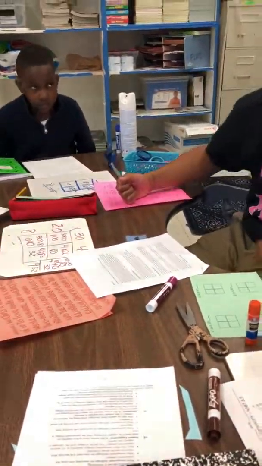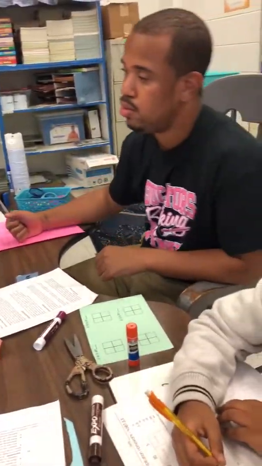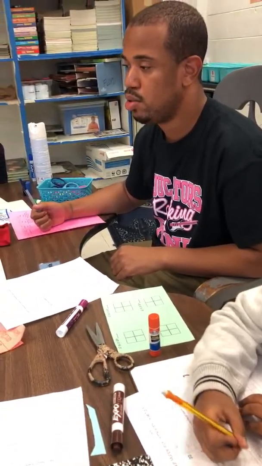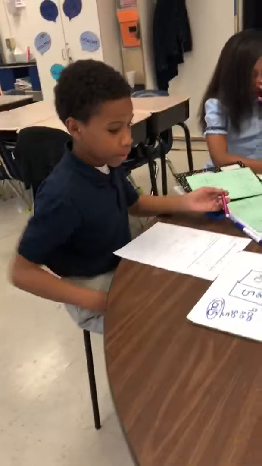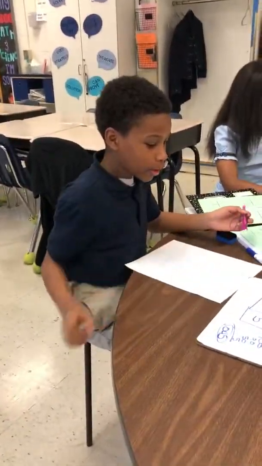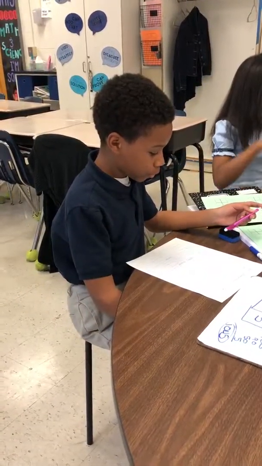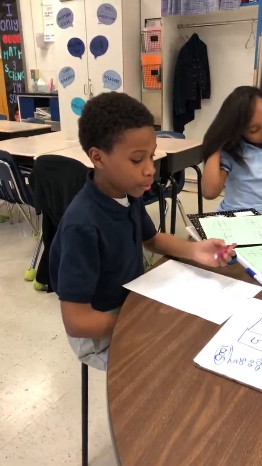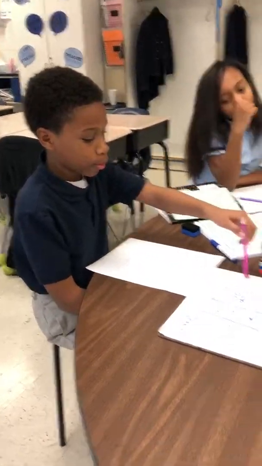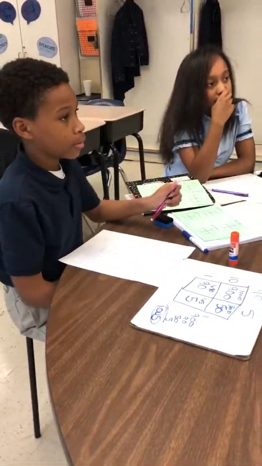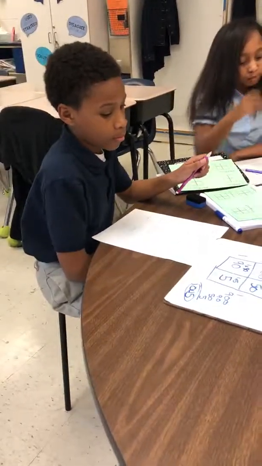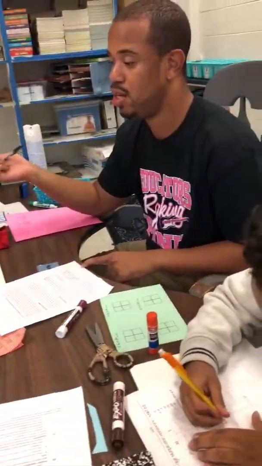You guys have any questions? Christian? When you're putting your numbers in what their values were, does it matter which number you put on top or what number you put on the side? No, because in multiplication it doesn't matter which one goes first, because like 5 times 7 is the same thing as 7 times 5.